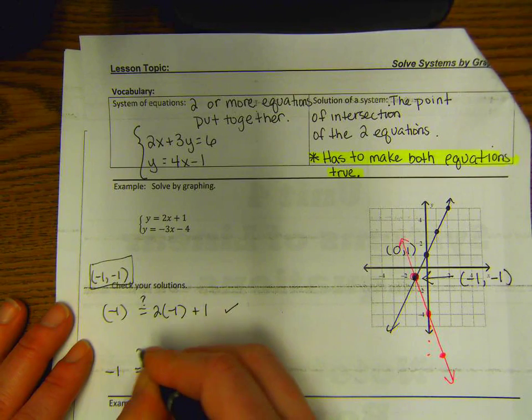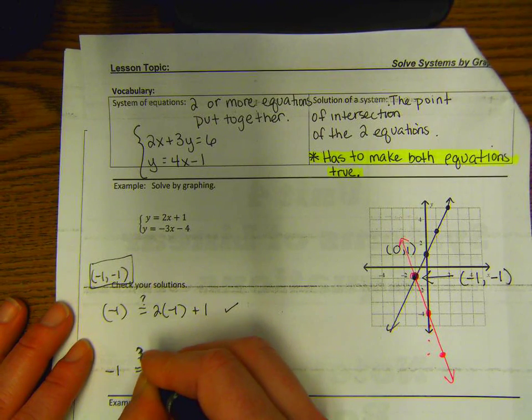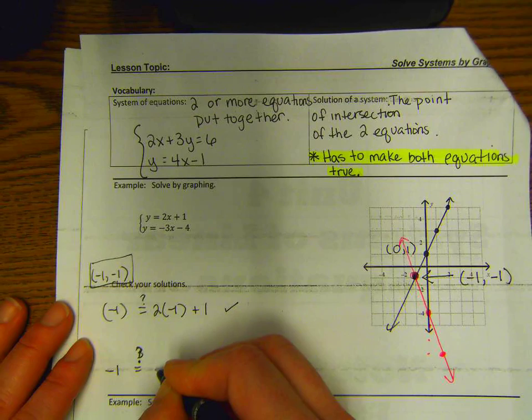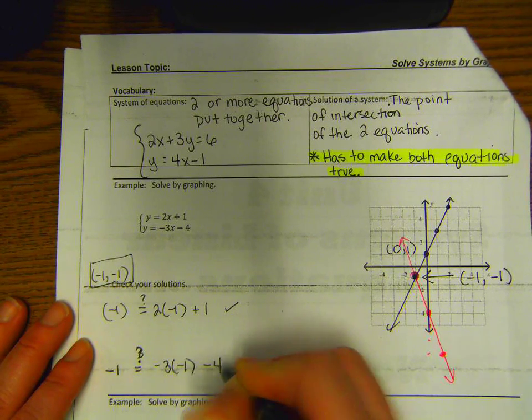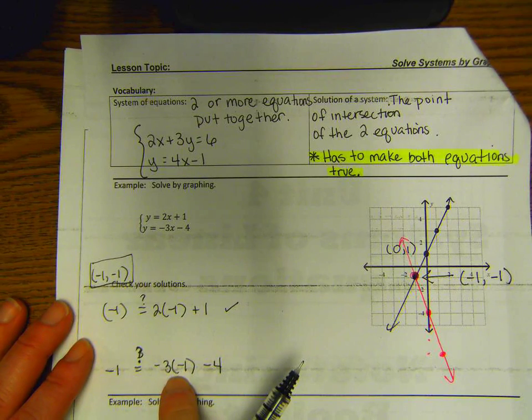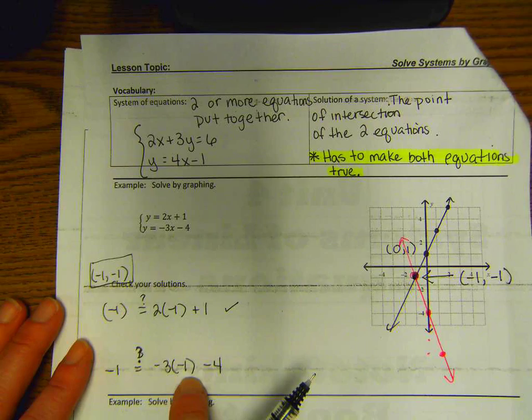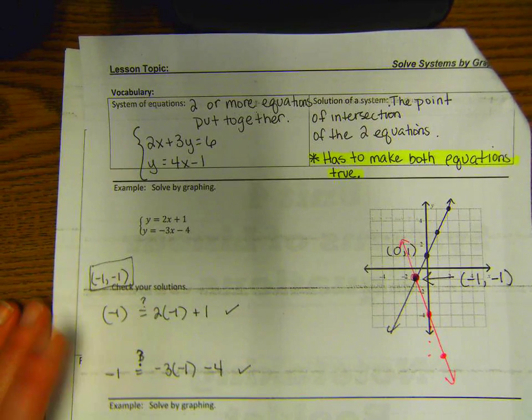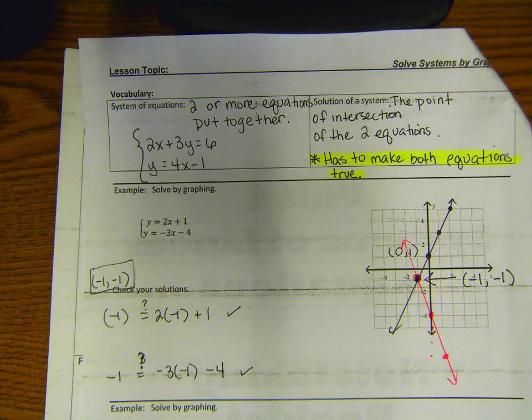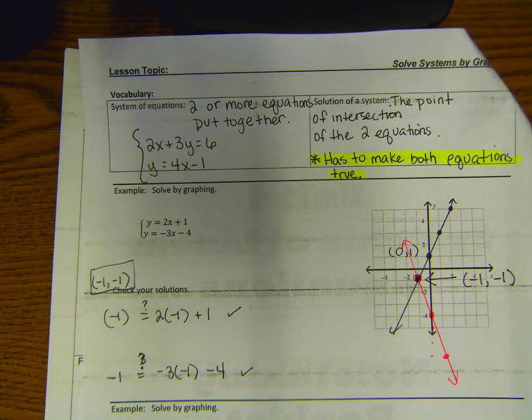And then I'm going to check -1, -1 in the bottom one. So does the y is -1, does that equal, it should be a question mark, -3 times -1 minus 4. So -3 times -1 is 3. 3 minus 4 is -1. It does. We're just checking to make sure our solution works.